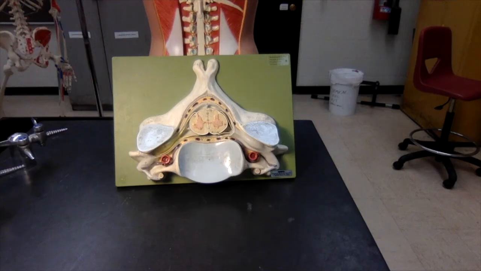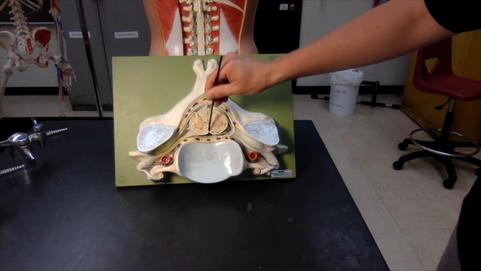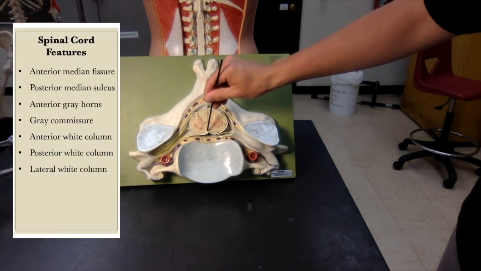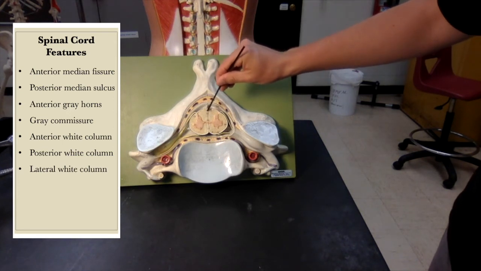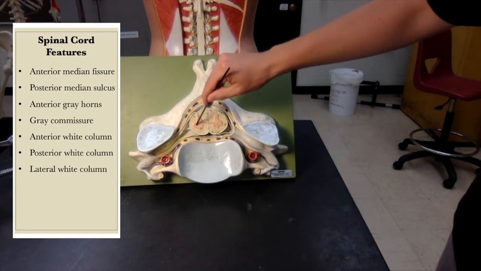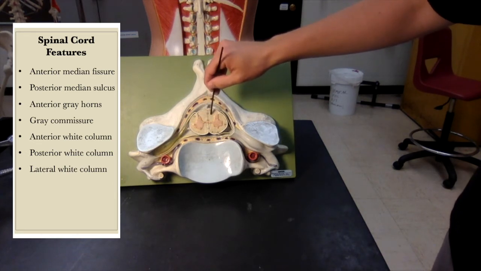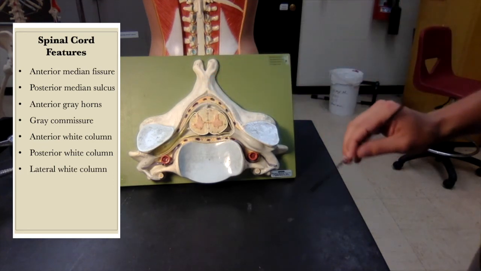We have the spinal cord itself. At the very front, we have what's called the anterior median fissure. This is a slit that's much larger than the posterior median sulcus on the back side. Then in the spinal cord, we have white matter and gray matter. The white matter will be the myelinated axons. The gray matter will be the cell bodies.